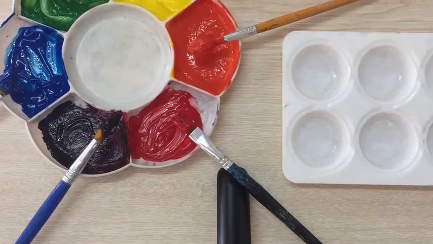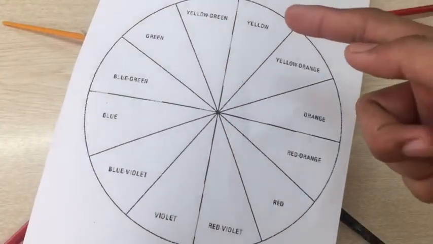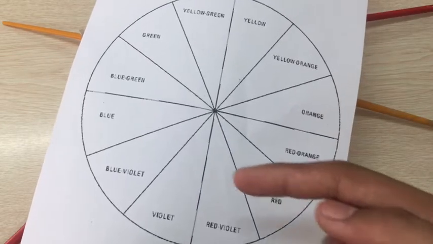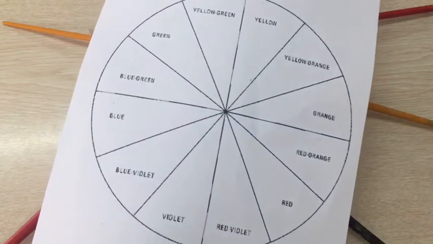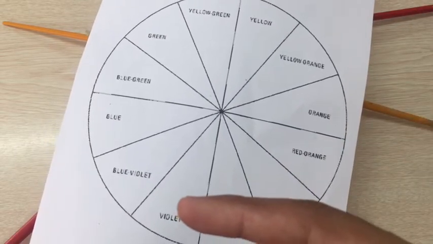Now, we already have primary and secondary colors. We will now make tertiary colors. As we know, tertiary colors are the combination of the three primary colors and the three secondary colors.